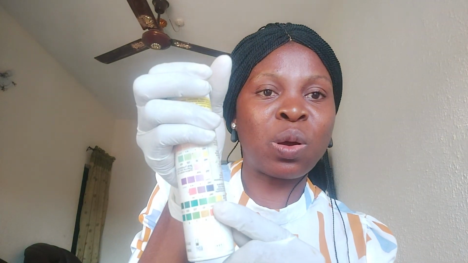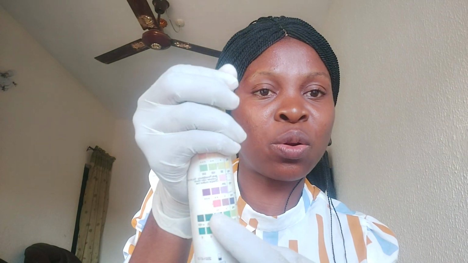So if there's any parameter that is significant here, for instance, if the glucose is reactive, or it changes to any color, even if it is the light green or intense green color, you now advise the patient to go and do fasting blood sugar to confirm this person's sugar level. So when glucose is seen, diabetes mellitus is suspected.